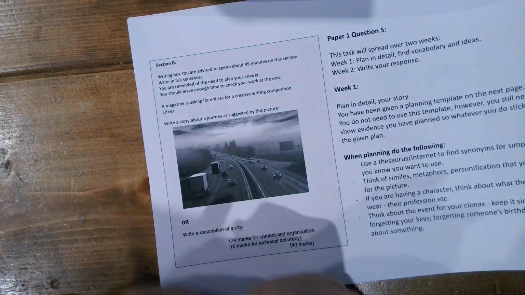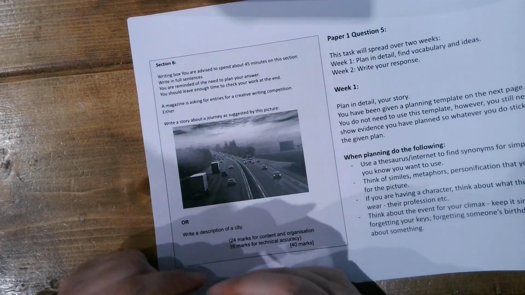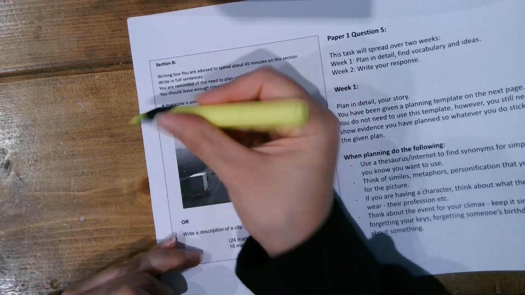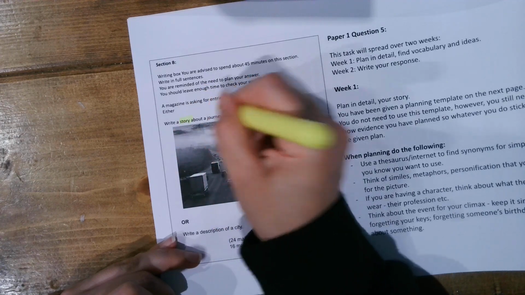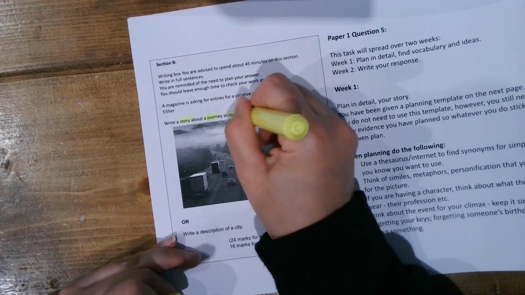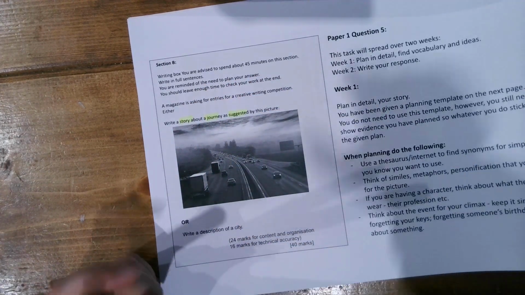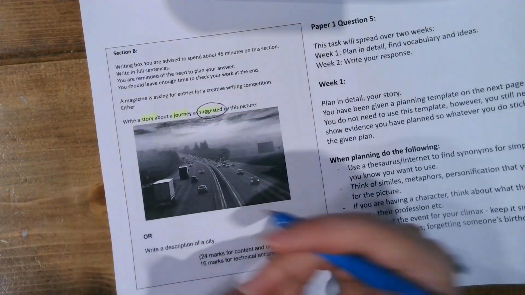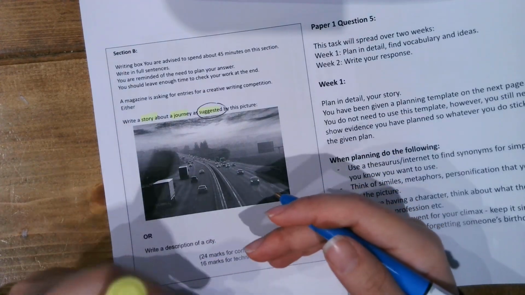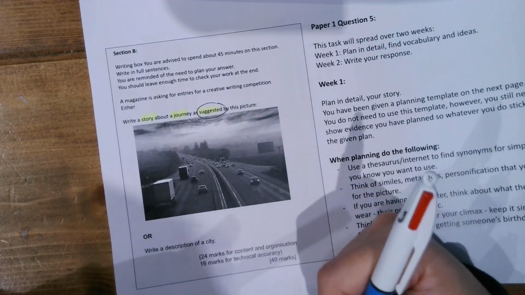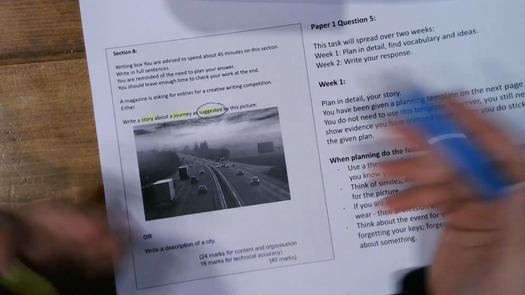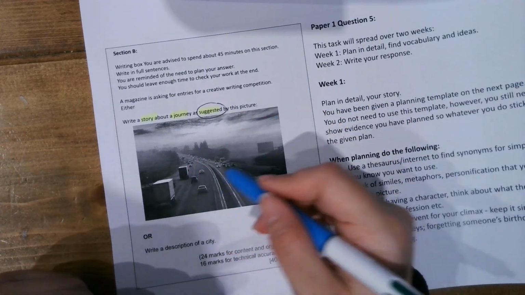It'll say a magazine is asking for entries for a creative writing competition. Either write a story, okay, so it says here, write a story about a journey suggested by this picture. Now, one of the words that I say is always quite key here is this idea of being suggested. It doesn't have to be this picture. And so, if you want to draw something that is on a road and actually you've got a jungle around it, you can. Here you can see a bit of traffic.